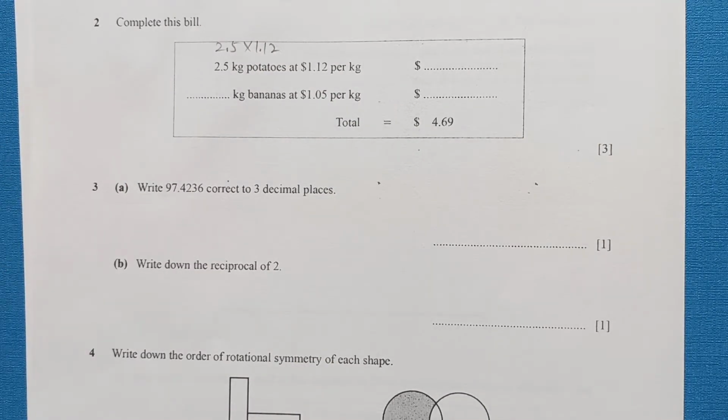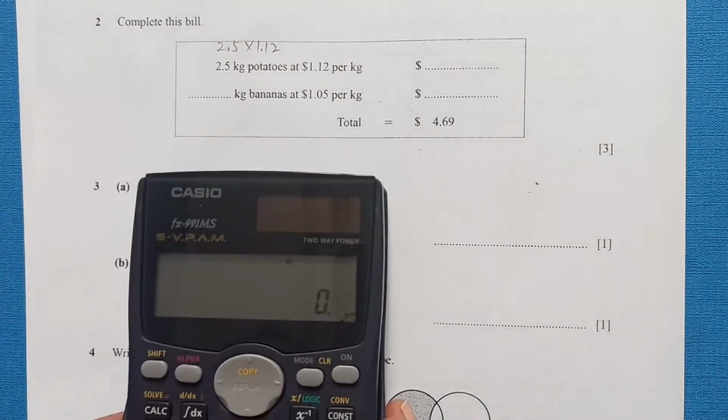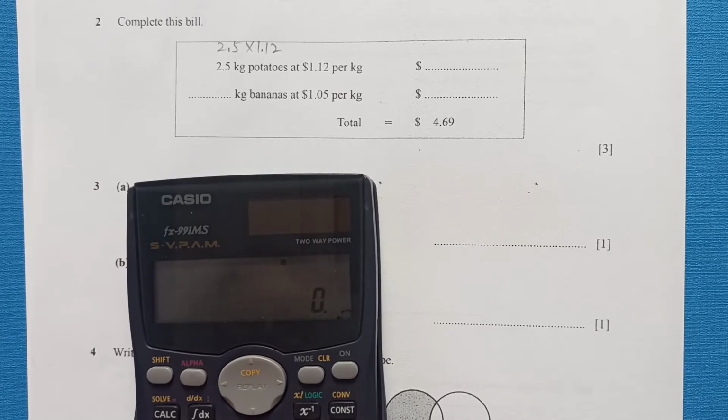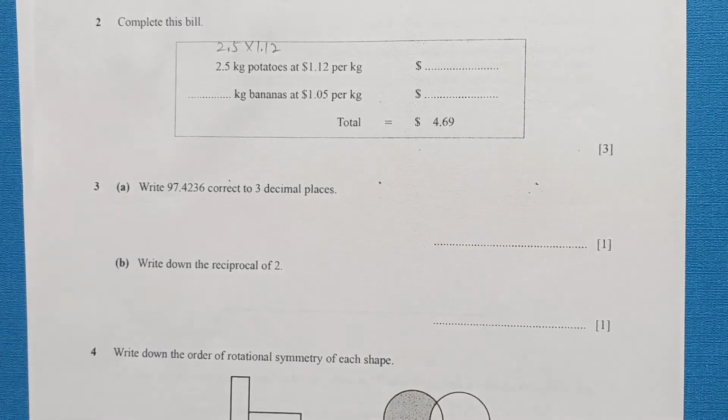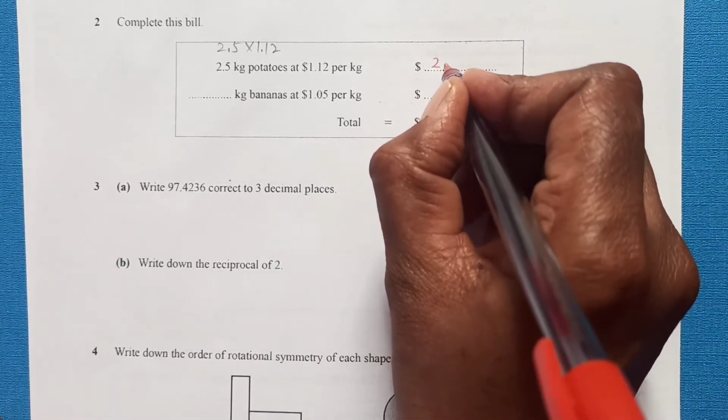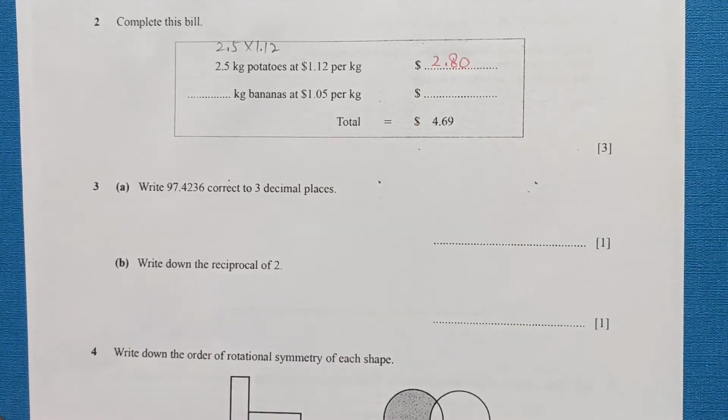So let's use the calculator for that. So it is 2.5 times 1.12. This is 2.8. As these are dollars, we can write 2.80. The first one is done.